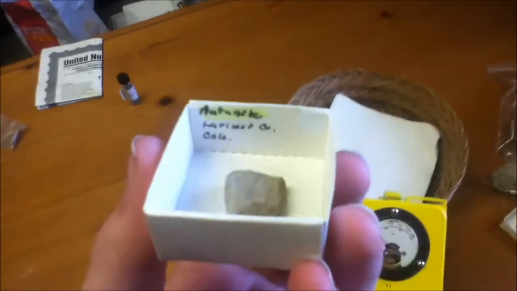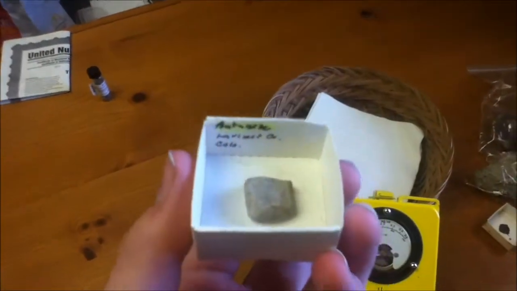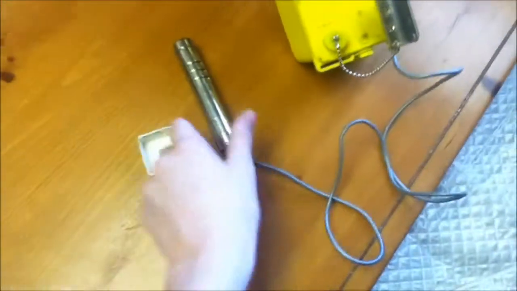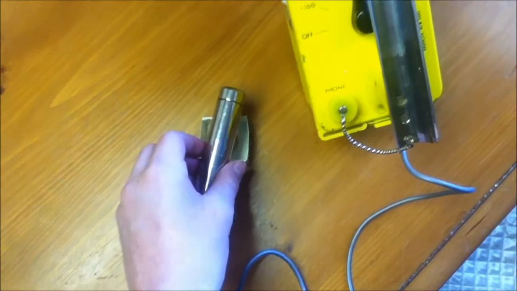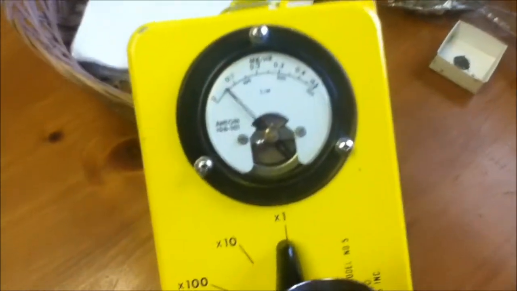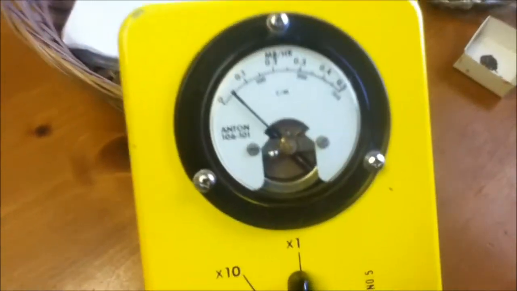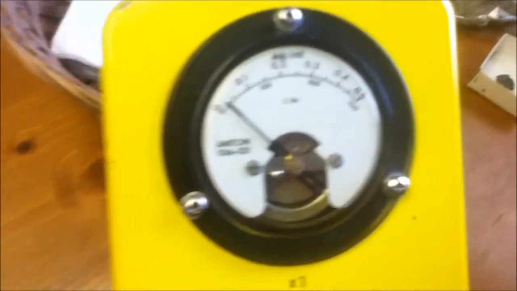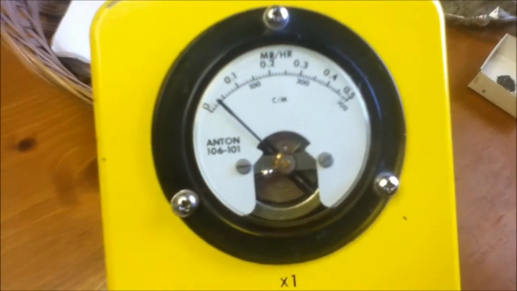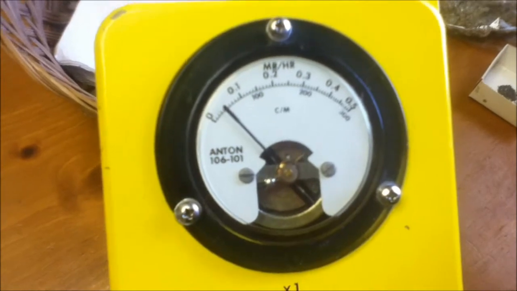My next mineral here is autunite. Hope I pronounced that correctly. Okay, so the sample is kind of weak. Open the shield. So I'm measuring it on top now. Okay, I'm actually going to measure this one from the side.